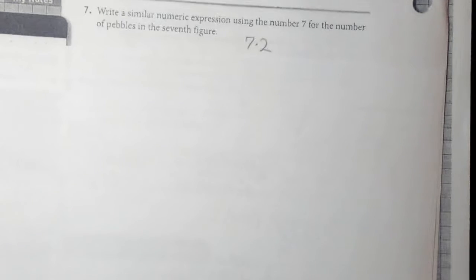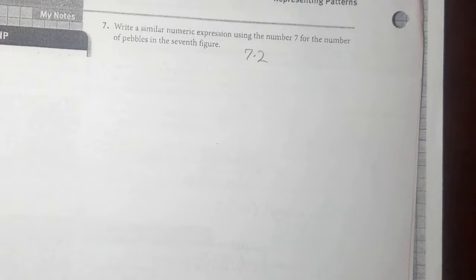It will not do it. It will not focus at all. Oh, there we go. Finally.